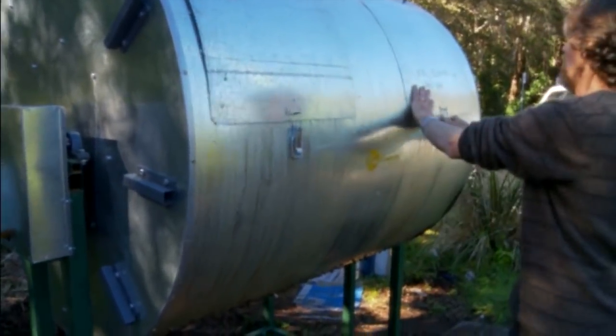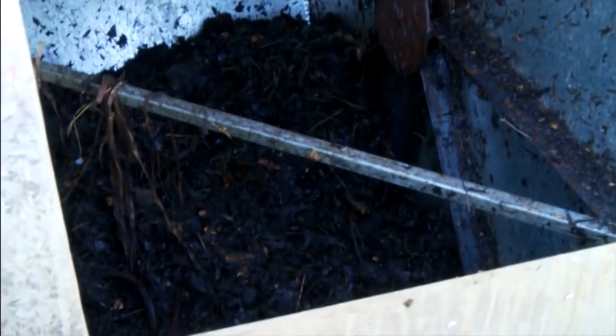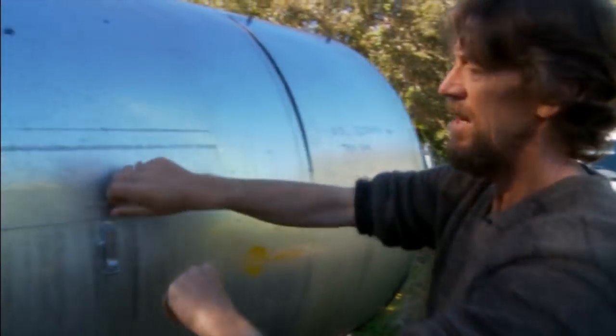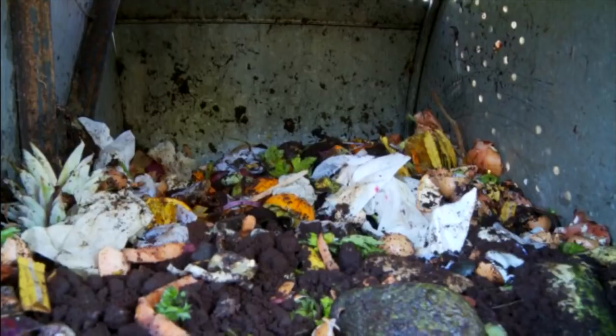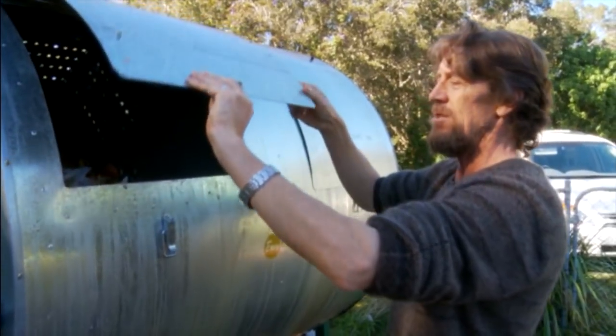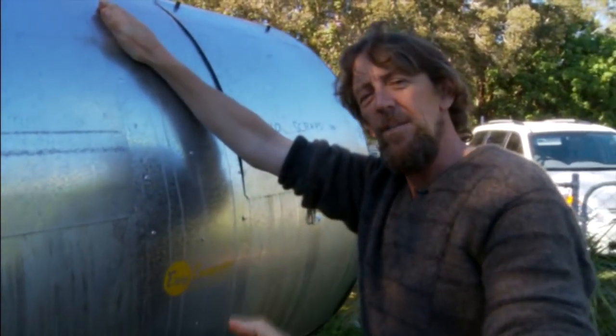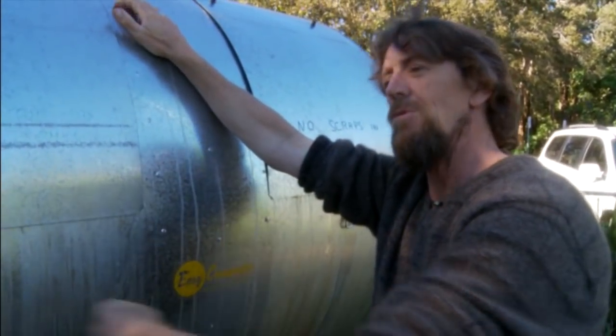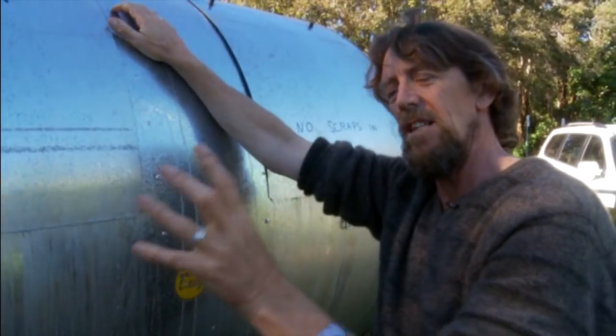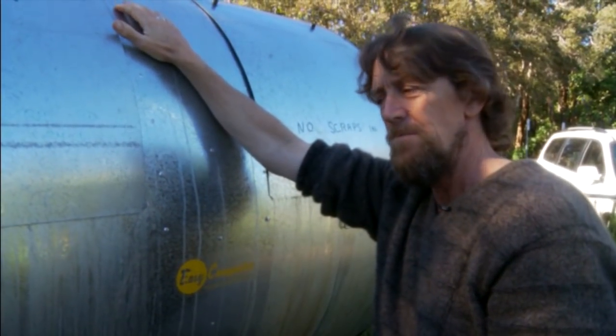This is a compost tumbler, and it's double-sided. One side's processing and almost processed, and another side is still getting additions. This is a system that's receiving organic waste from the local community in a community garden, and it's being tumbled quickly to get a fast process of compost.